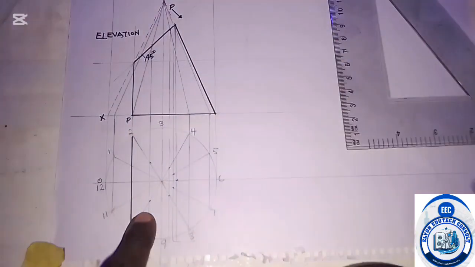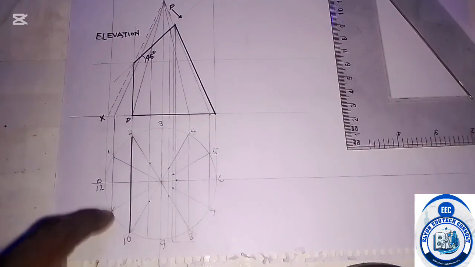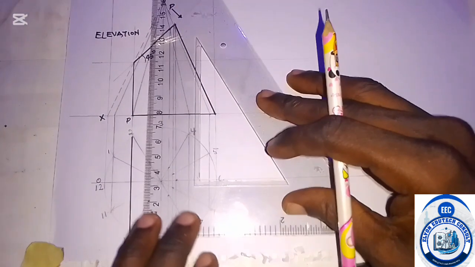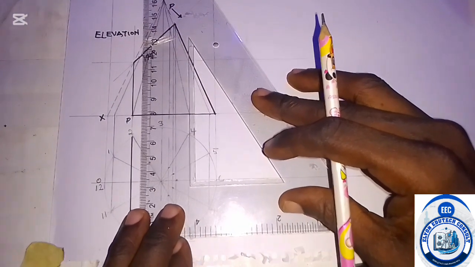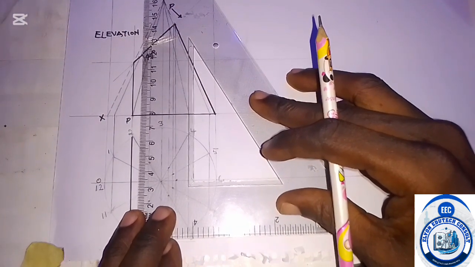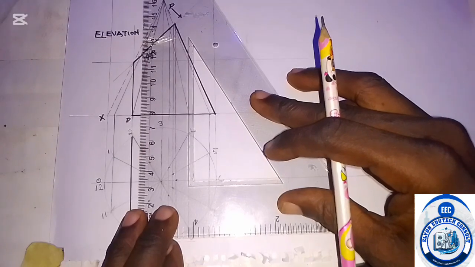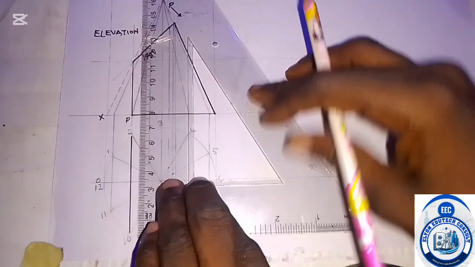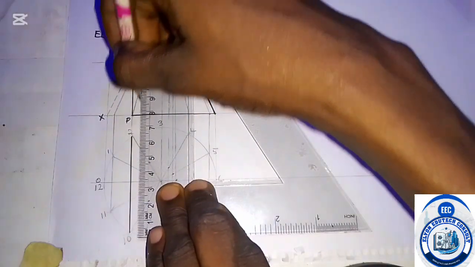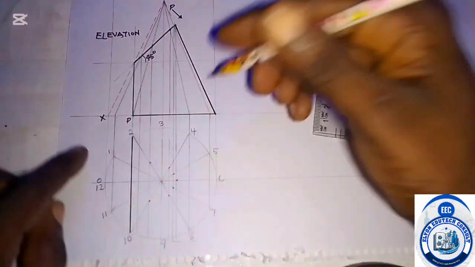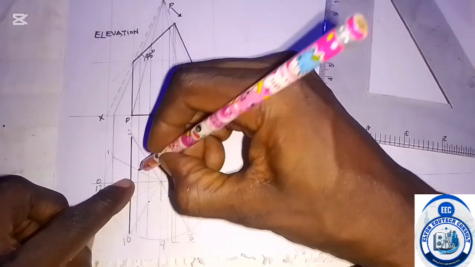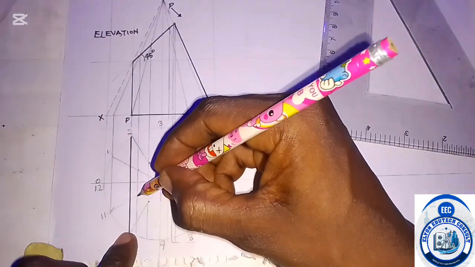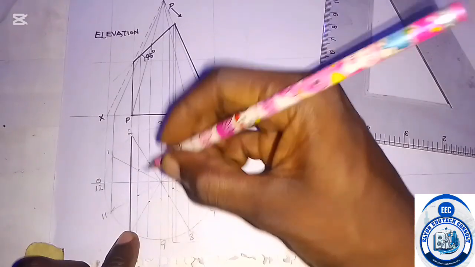Then the next one now will be 1 and 11. This is the point. So I'll produce the line down. All right, so I will take note where it touches 1 at this point and 11 at this other point. I hope you can see this now, where it touches this now.